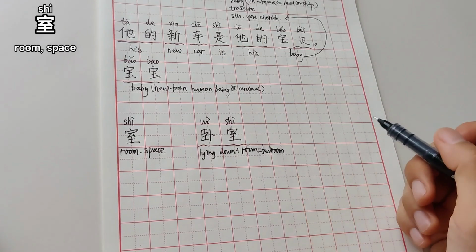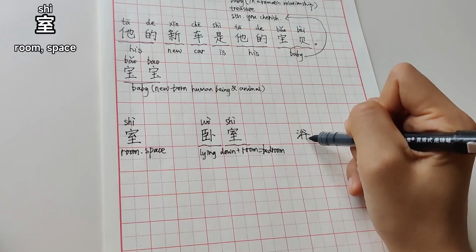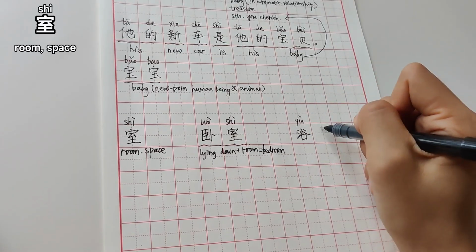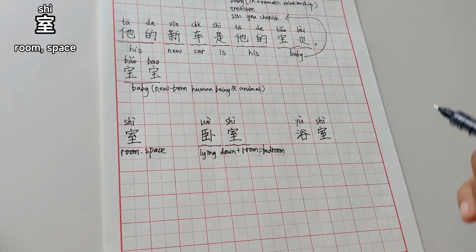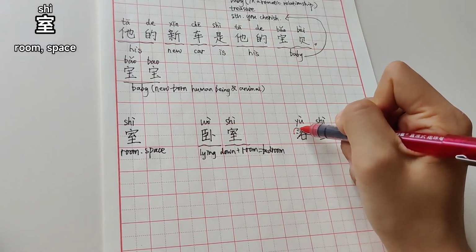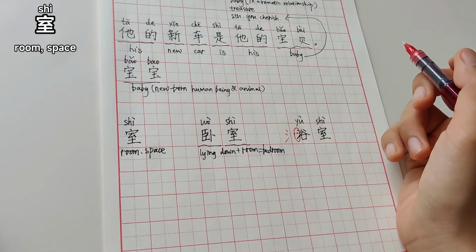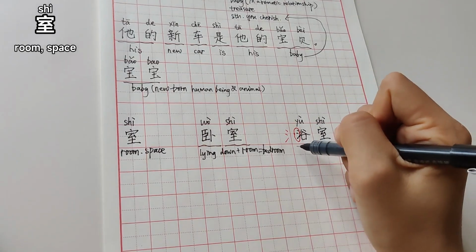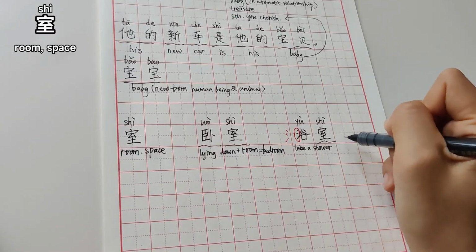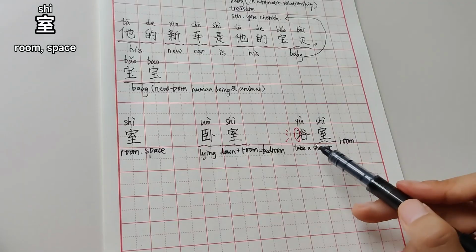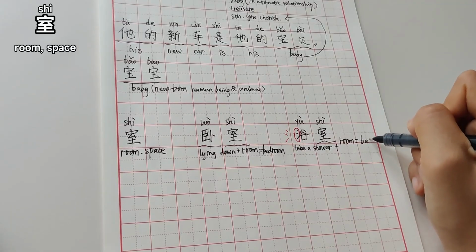Now let's continue with the 室. We have another room. 浴室. As you can see on the left side of the 浴, we have a water radical. So it's related to water. And the 浴 means to take a shower. The 室 is room. So 浴室, the shower room, would make bathroom.